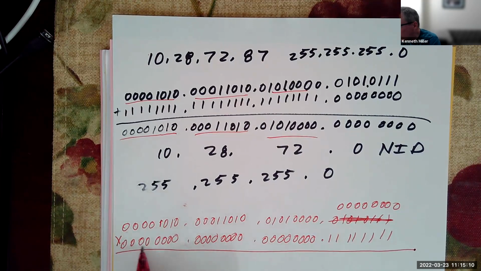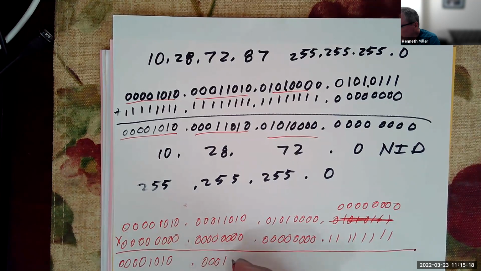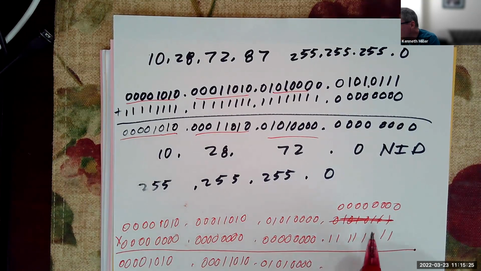So this is all ORed with all zeros, which means this comes straight down. And then anything ORed with 0 is that same thing, just like anything ANDed with 1 is the same.